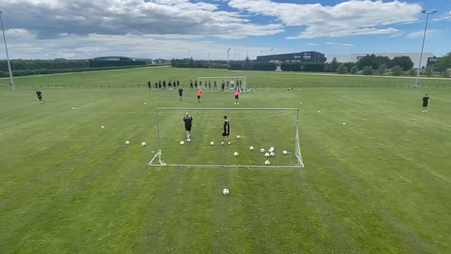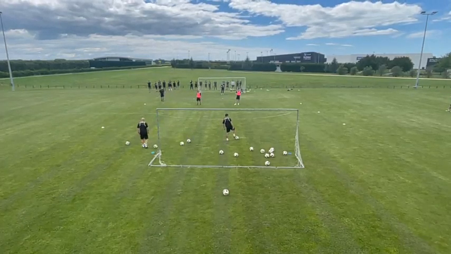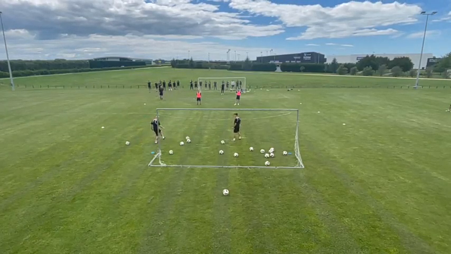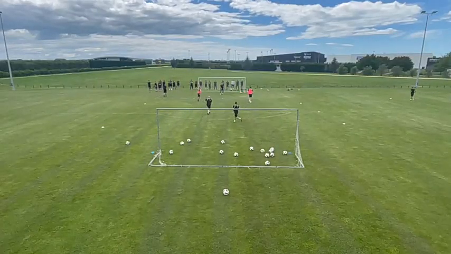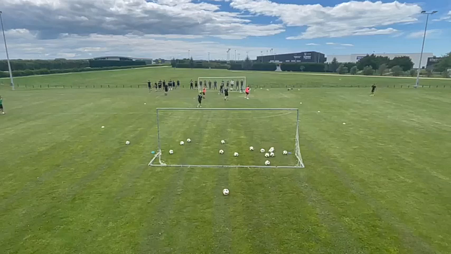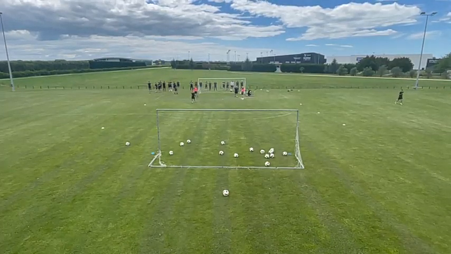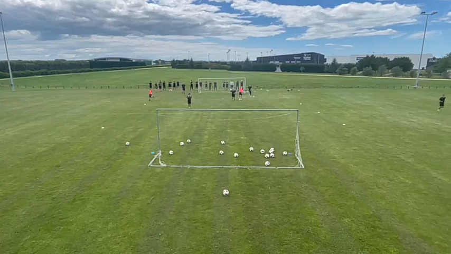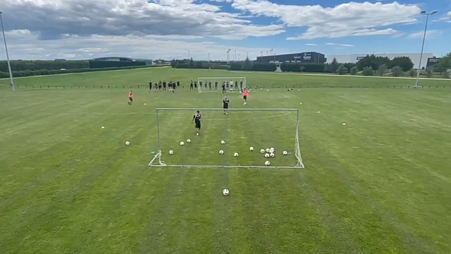Okay, let's just do a walkthrough. Yep, so one pass and out. Good, and out in front of him. One touch out of your feet. Good. Okay, attacking shape. We play out. Good. Okay, and reset. All right, so there's my walkthrough. We all know what we're doing. Let's go live.